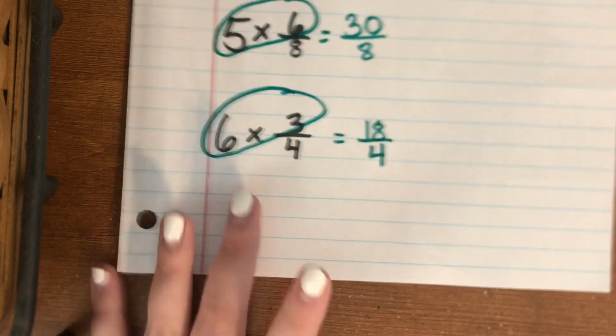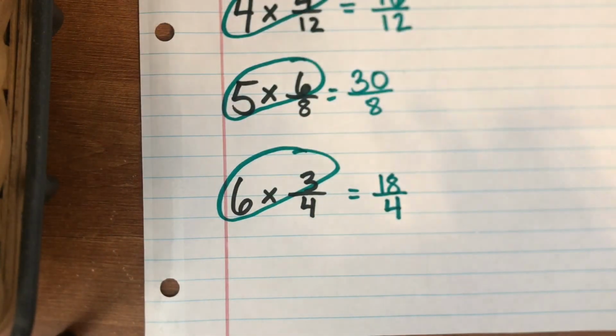Voila! Easy peasy. I hope you have fun practicing this today like I did.